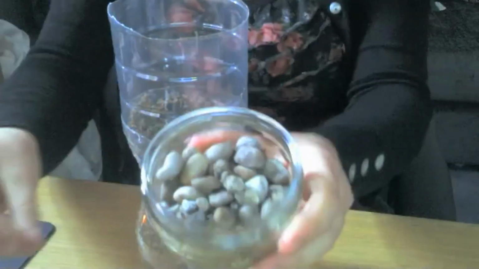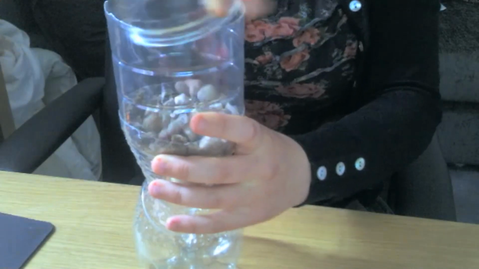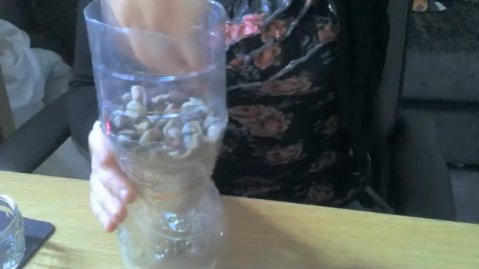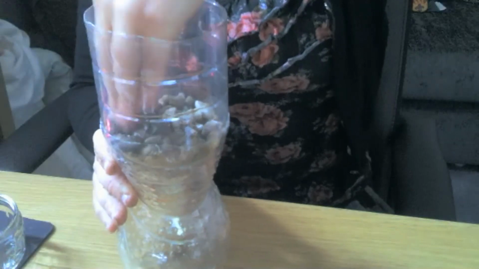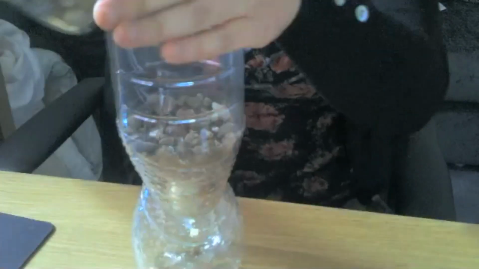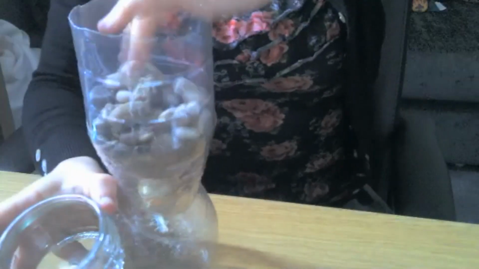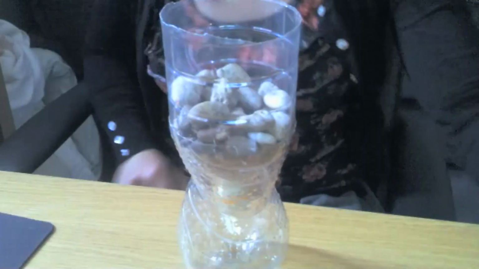Now we're going to move on to the small pebbles or whatever else you have. So these are my smaller pebbles. And I'm just going to pour these in and move these about. There we go. And then to top it off, I have some large pebbles. And if I pour these in, we now have several layers through which our dirty water will pass.